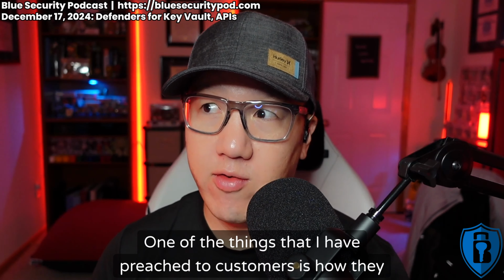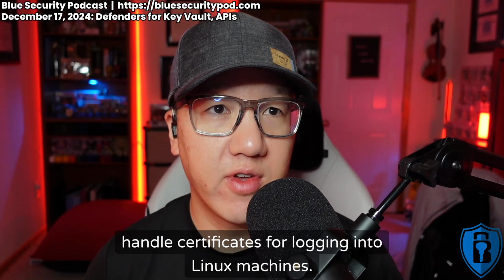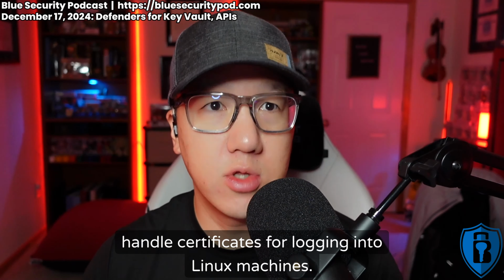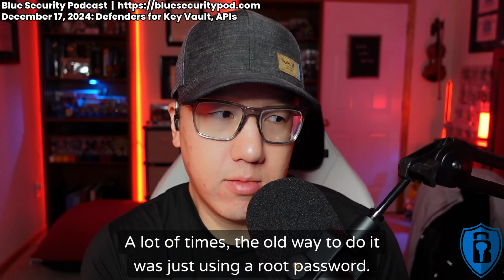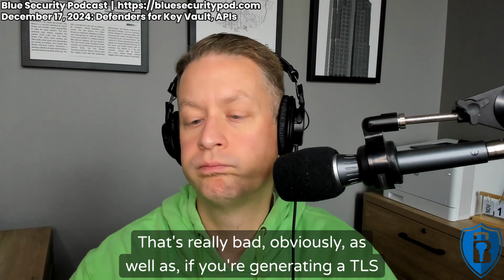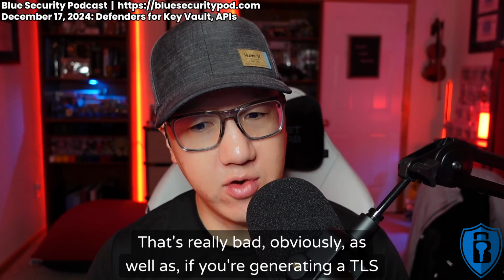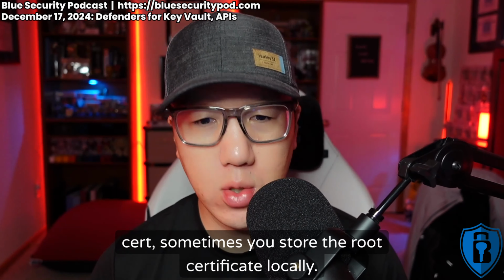handle that. One of the things that I have preached to customers is how they handle certificates for logging into Linux machines. A lot of times, the old way to do it was just using a root password. That's really bad, obviously, as well as if you're generating a TLS cert, sometimes you store the root certificate locally.